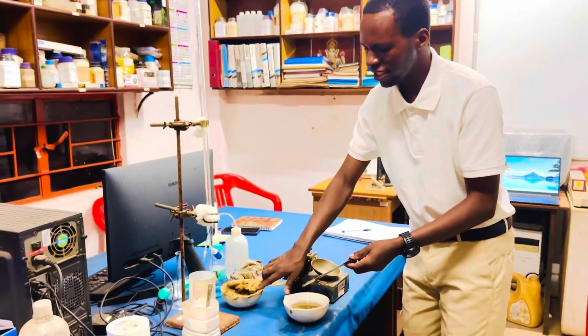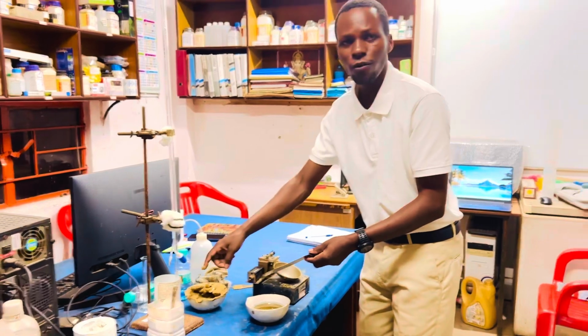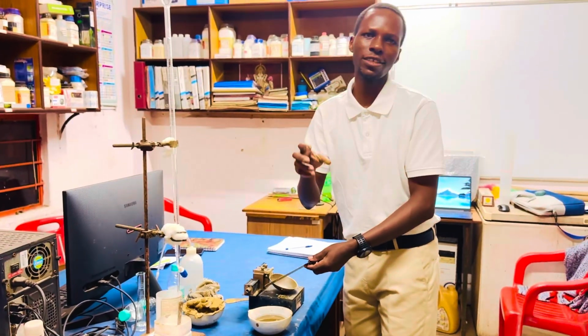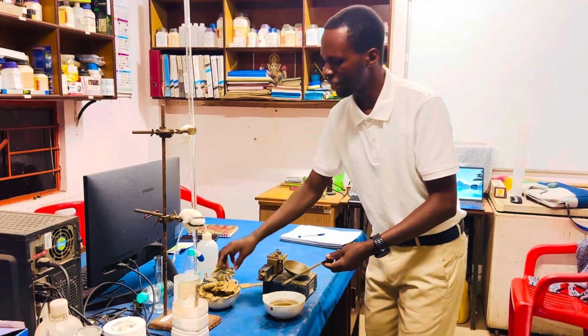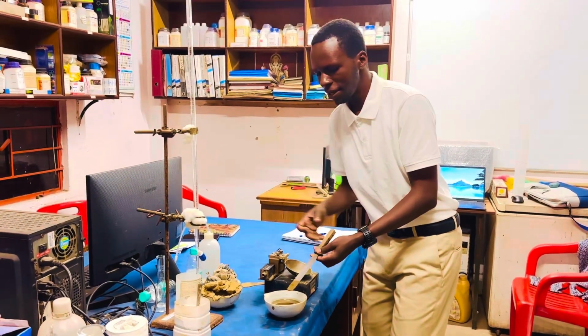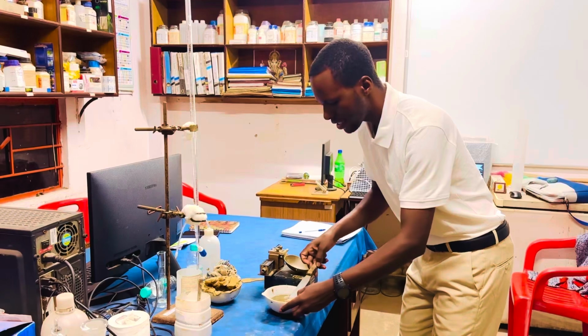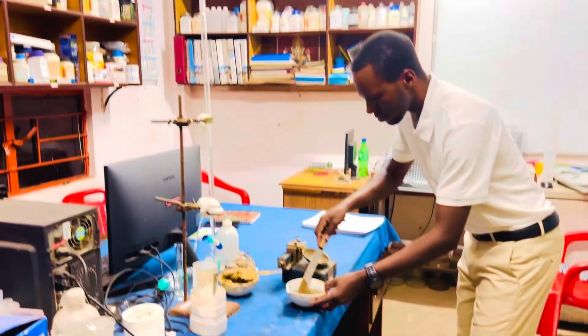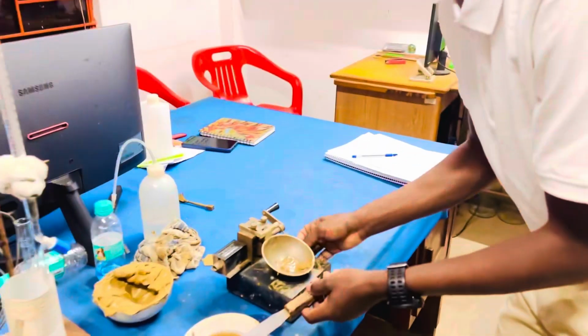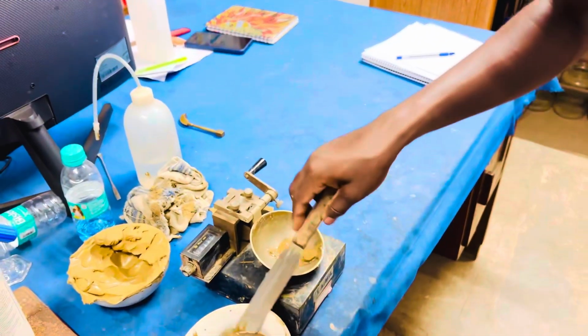Why? This is because this one has absorbed water due to the electrostatic forces of attraction in water. That has caused it to be polar. Okay? So let's try to see if this one is put here, can we form a groove?